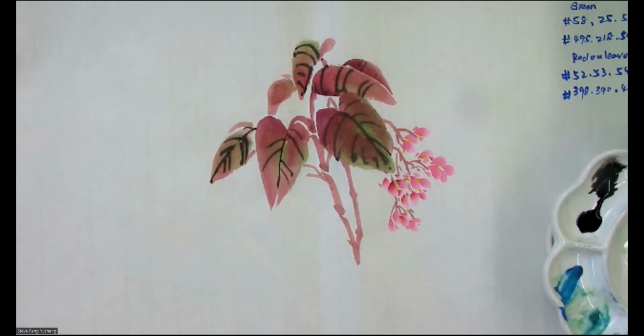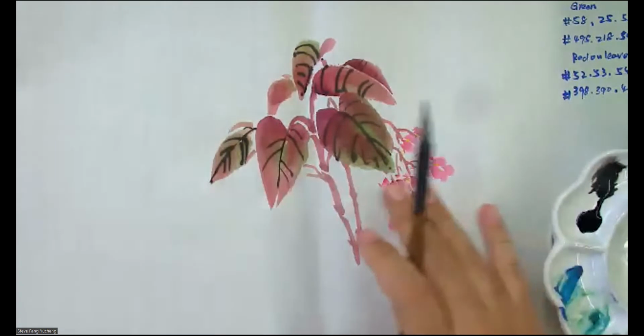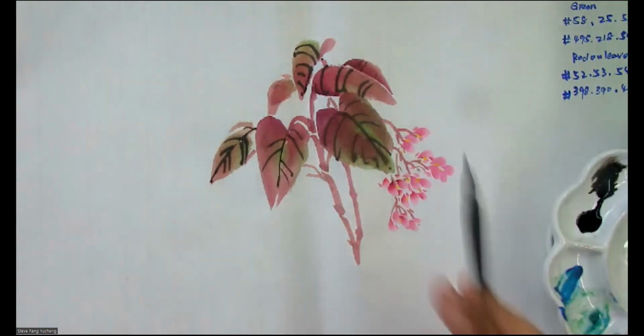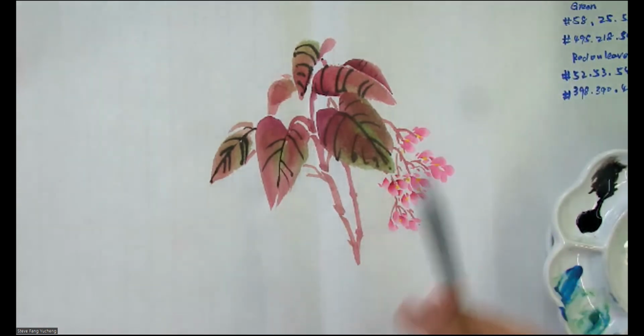So this is a simple one just for one flower, one plant plus little flowers, right? But of course, in the actual painting, we're gonna do more complex than this. We're gonna have more things there. But you know the whole concept of creating the colors.